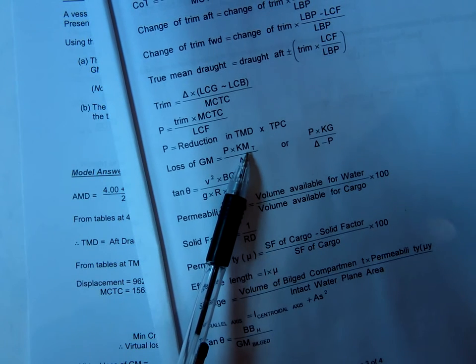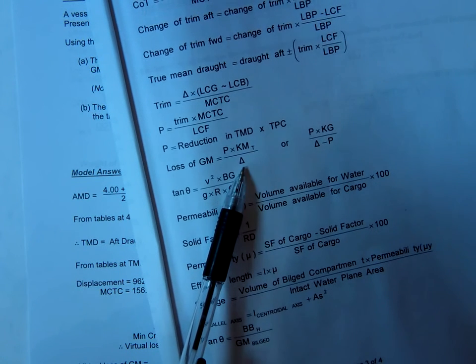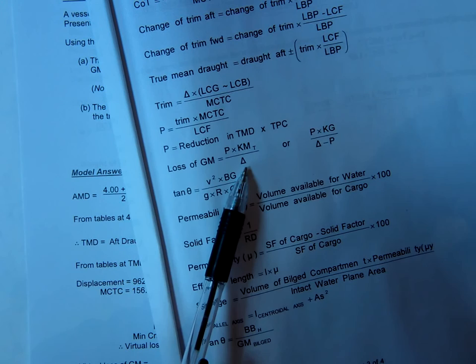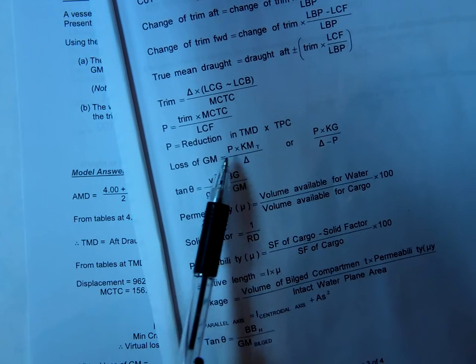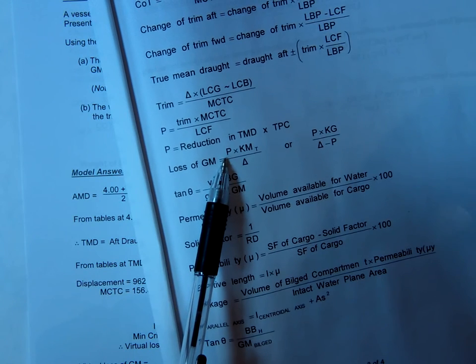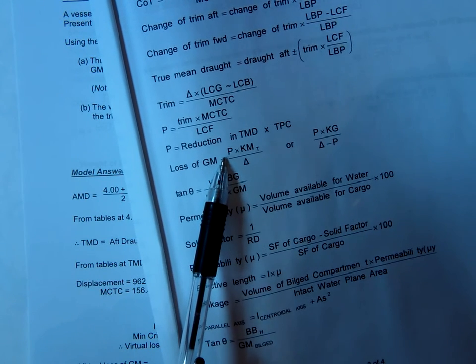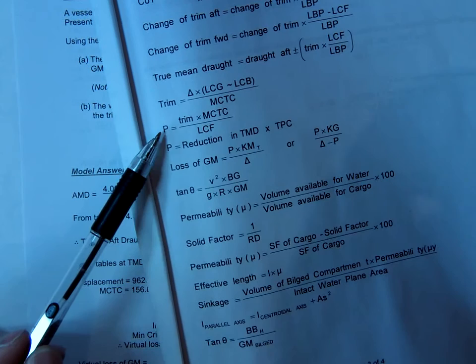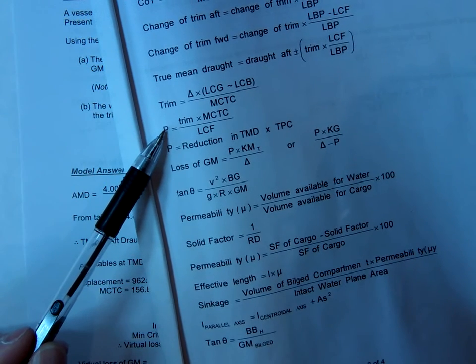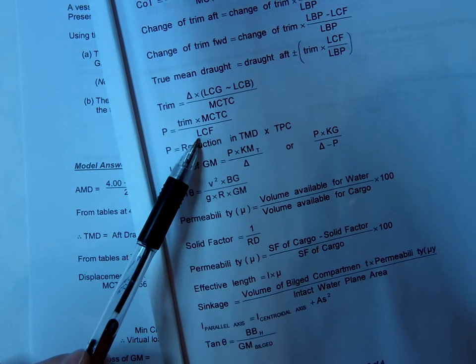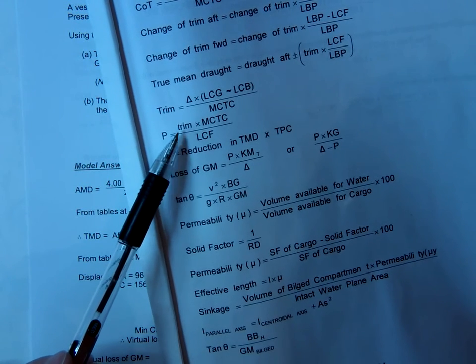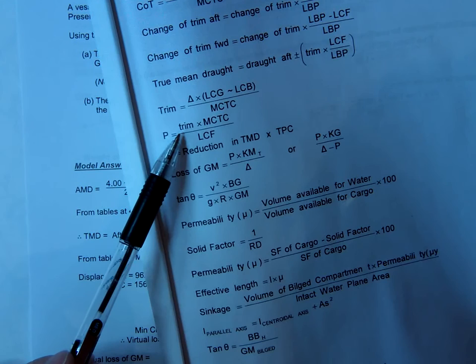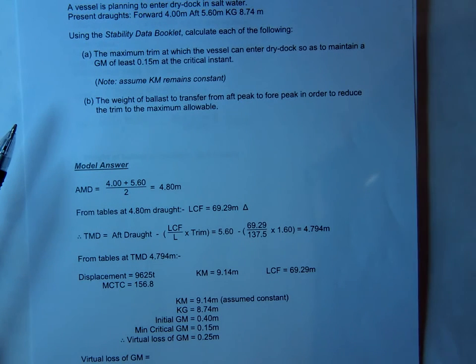We know the KM because that's constant. The displacement, of course, we can get because we can get our true mean draft. That means that at this critical instant, we can work out the total P force, and that's in tons, of course. Then we'll look at the next formula. We know the P force. MCTC and LCF we can get from the tables. Therefore, what we're looking for is the trim at that point to keep the GM at least 0.15.